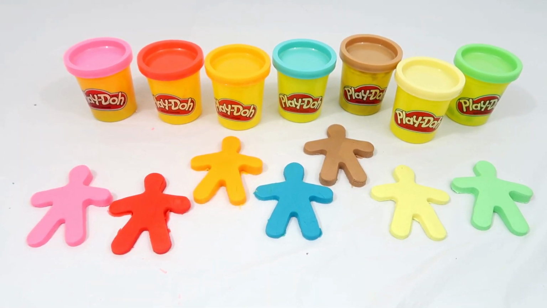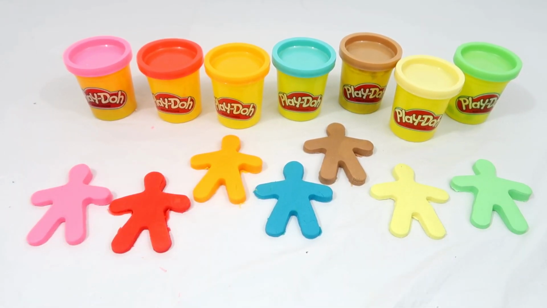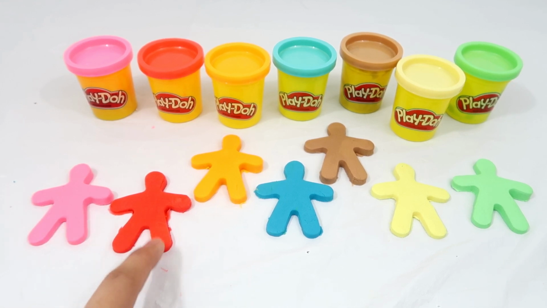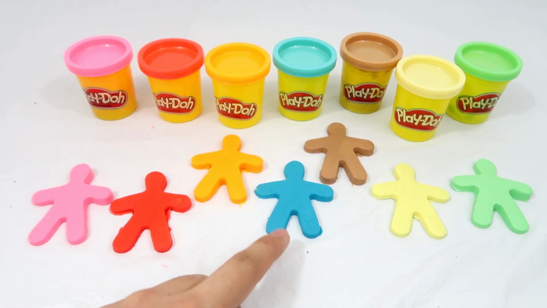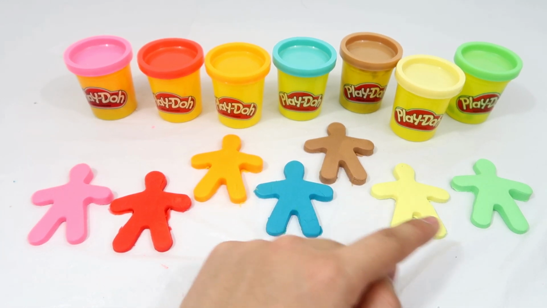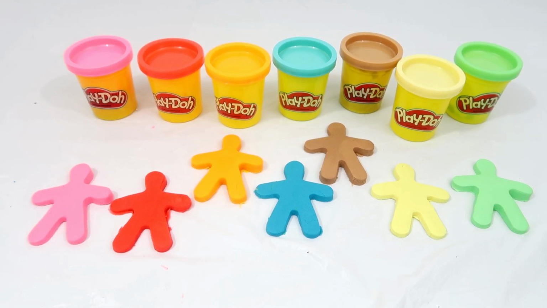Great! Now all the kangaroos have become humans now! So cool, guys! Let's name all the colors of the human one more time! Pink, red, orange, blue, brown, yellow, and green!